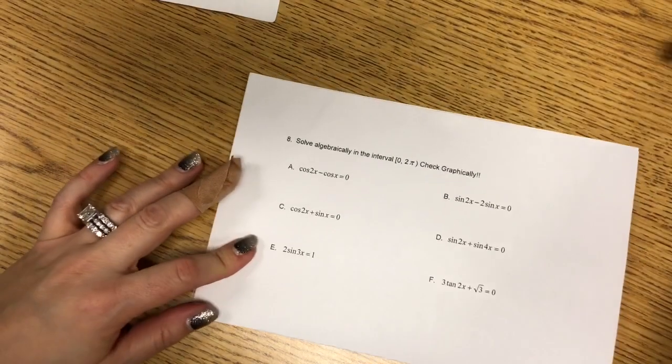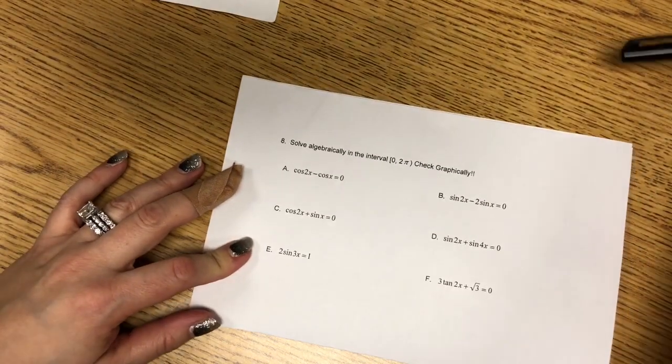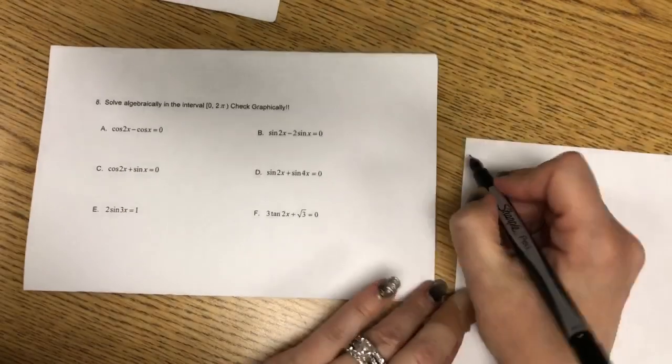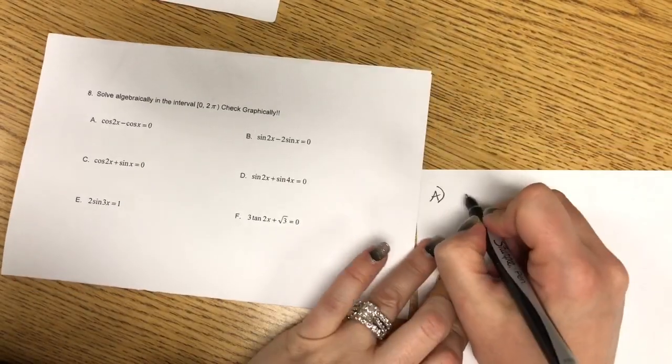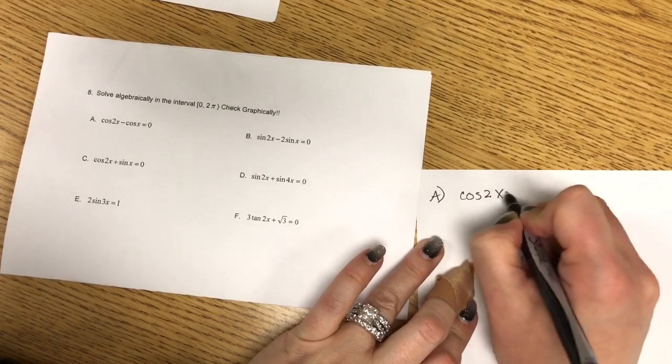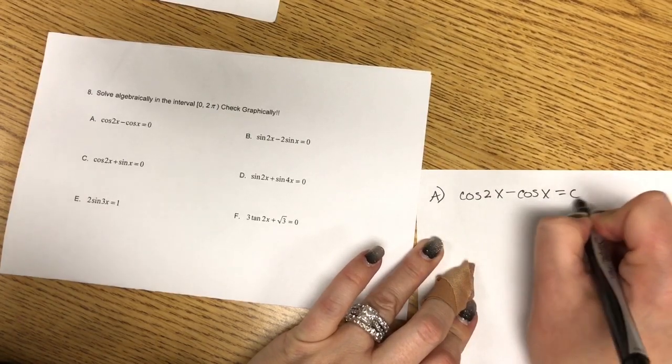In the home stretch, some solving. All right, for A, get some more paper. Cosine 2x minus cosine x.